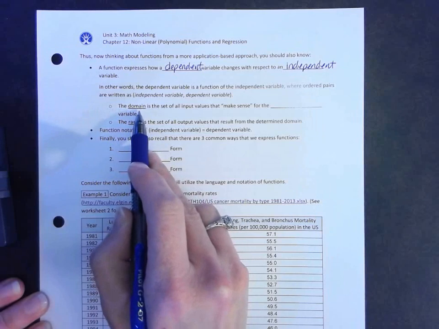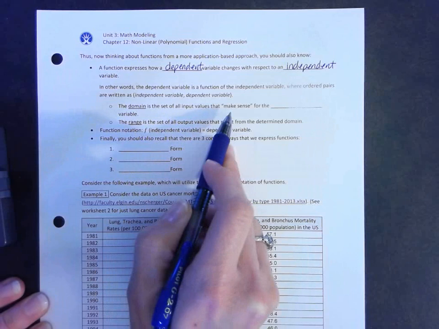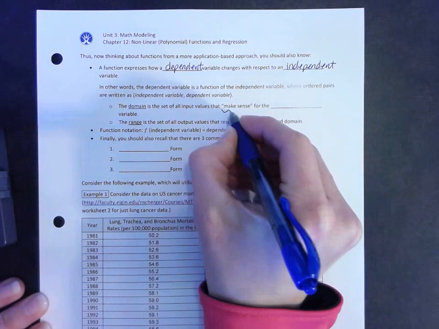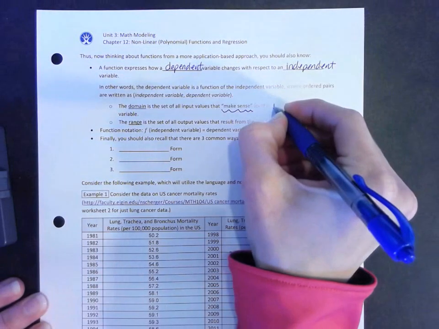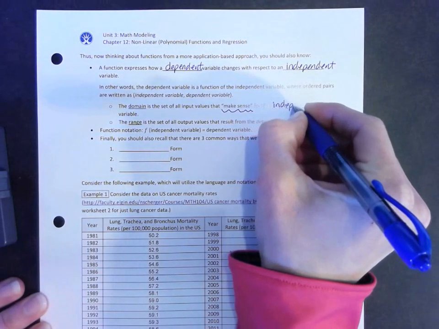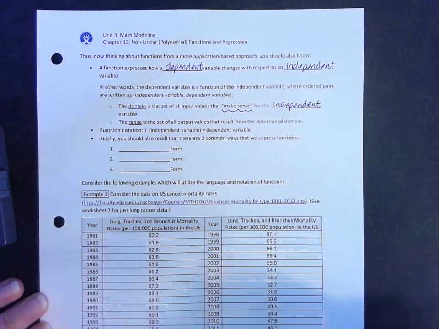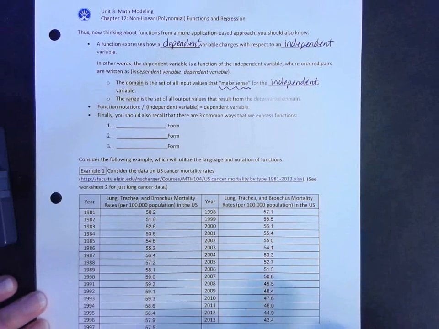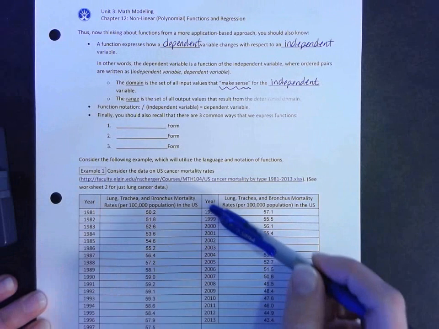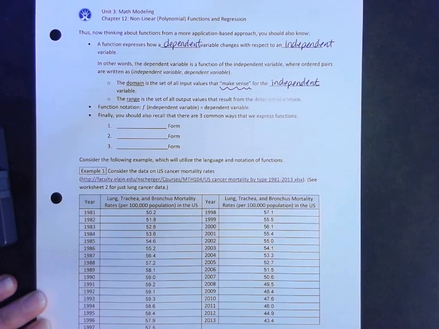All right, now our domain, once again, is the set of all input values. For us in this course in particular, we want to focus on the ones that make sense in practical terms for that independent variable. So if we're talking about time in general, time we only think of as a positive measure. And when we get into specific examples, we'll be looking at data, and in this example down below, we'll see a range of years, or domain of years.